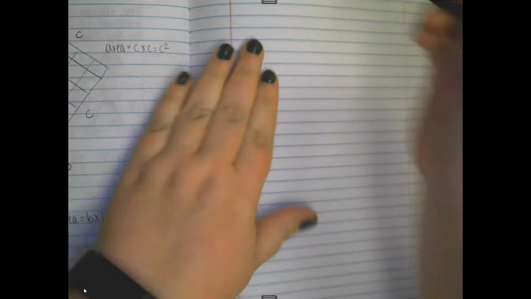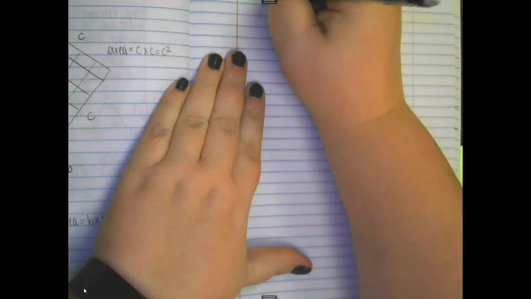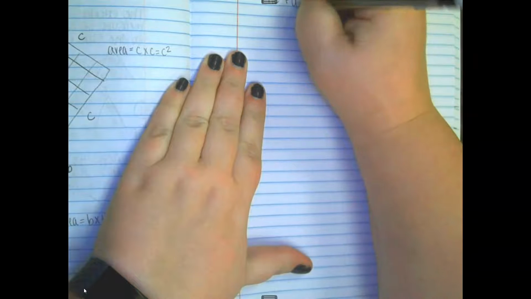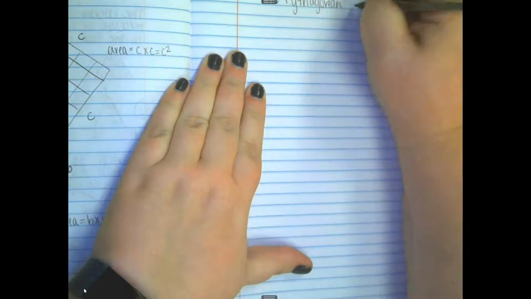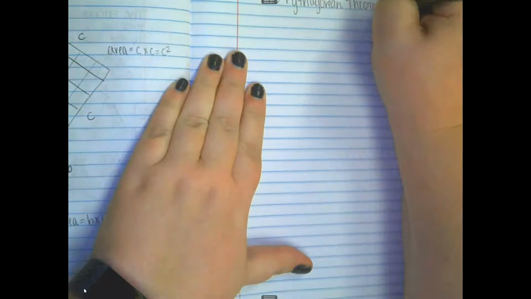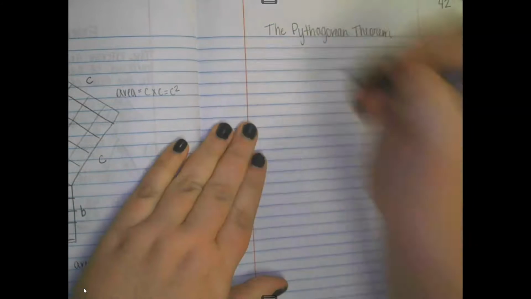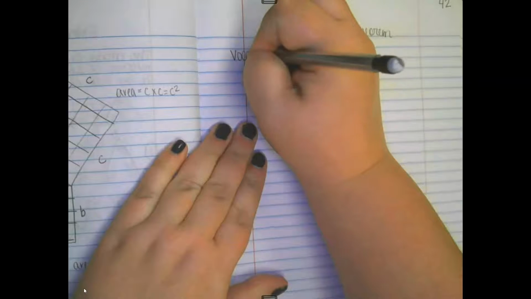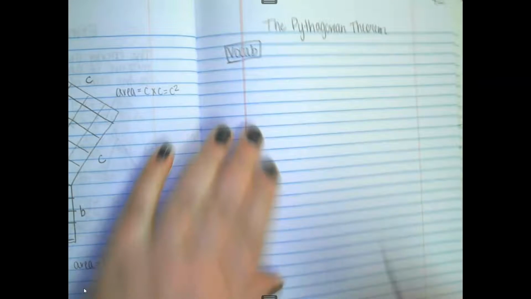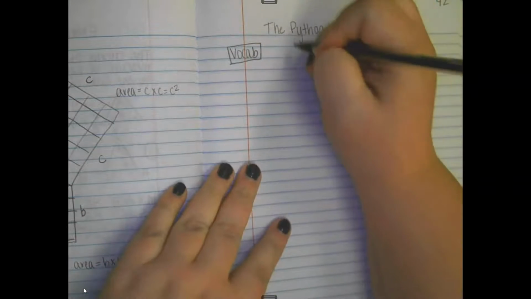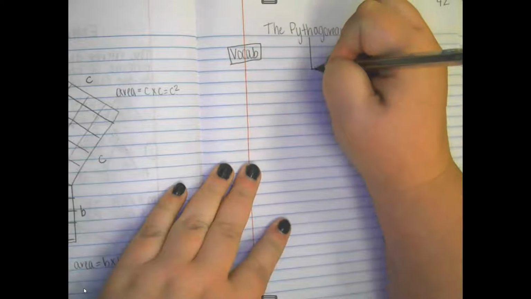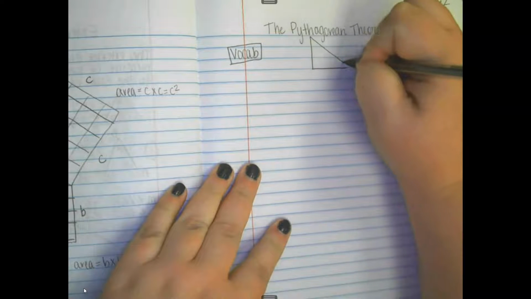And so we're going to start with our vocabulary. We're going to title this page The Pythagorean Theorem. Hopefully you watched the videos yesterday, so you're not completely clueless. Pythagorean Theorem, sorry. And we're going to start with vocab. I'm going to make a little vocab box. They have it as a tab, and that's okay. And we're going to draw a right triangle. Now, we don't want to make it too big because we do have 3 tabs. So there's my right triangle.